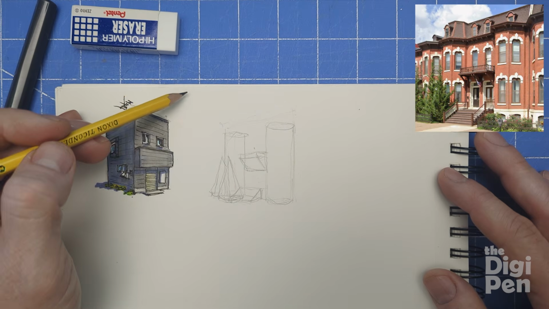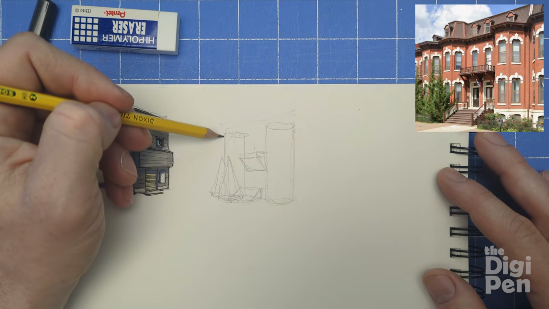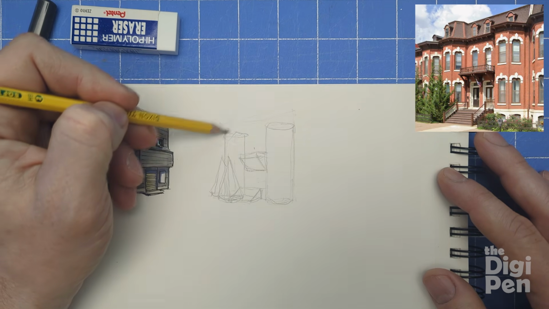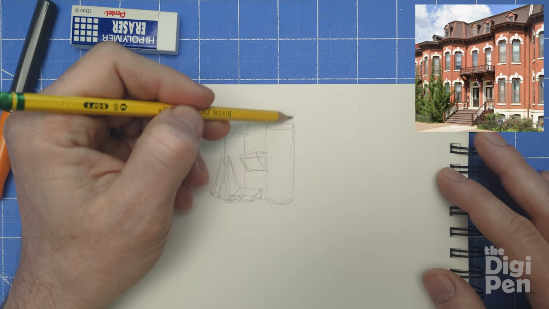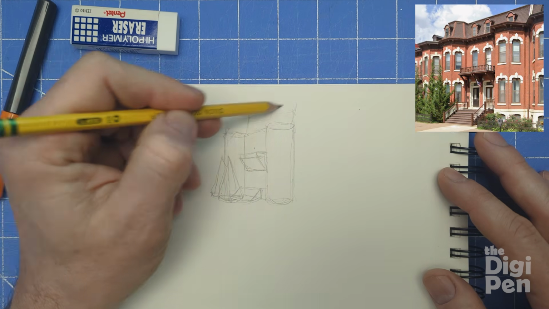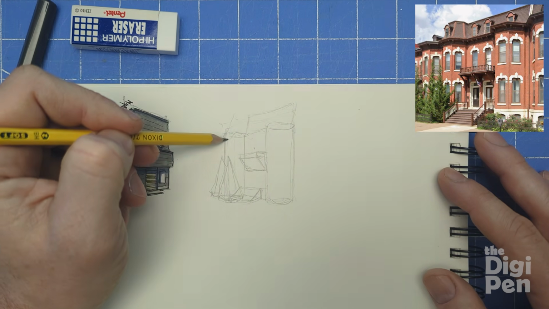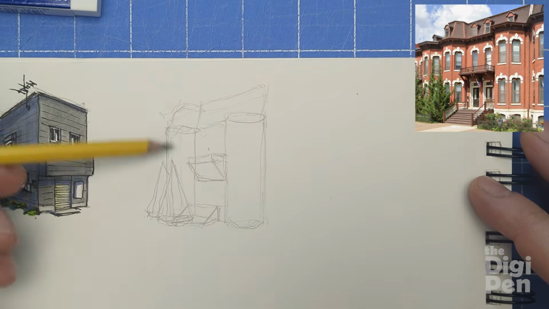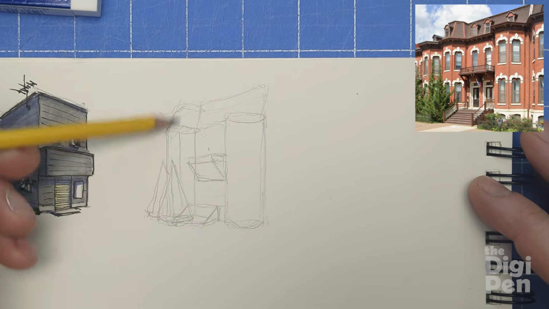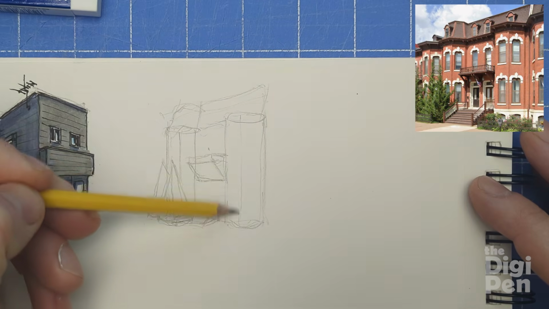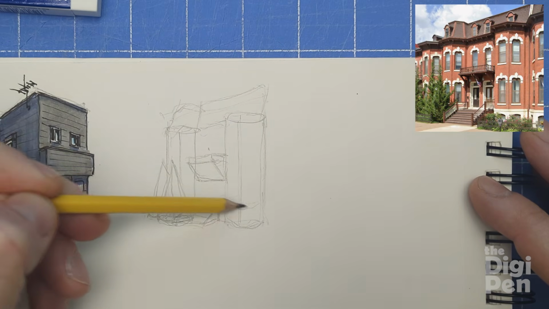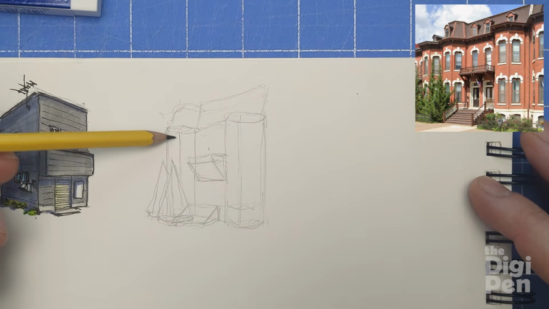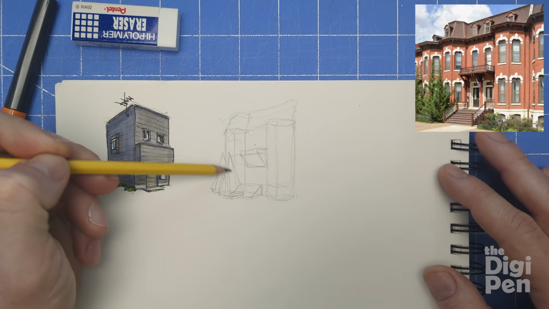This is where I'm going to take a little bit of time and start to add the additional details to my sketch. Again, I'm trying to break it down into simple shapes where I can. I'm going to add the hard edges on the cylinder shapes. I'm also going to block out the windows for my entire building. And since we have a pencil, it's going to be easier at this stage to make mistakes.